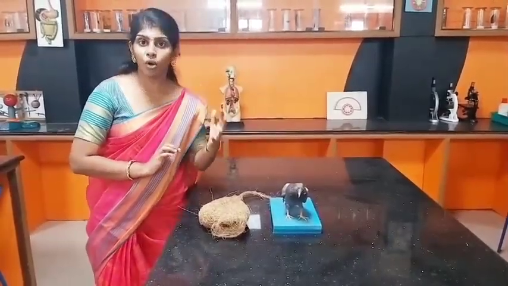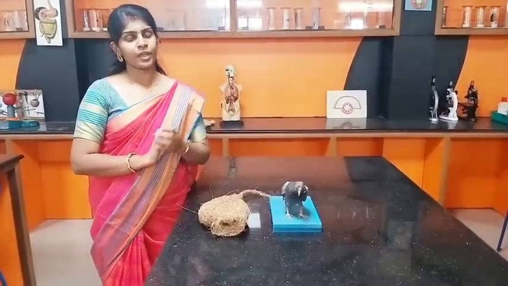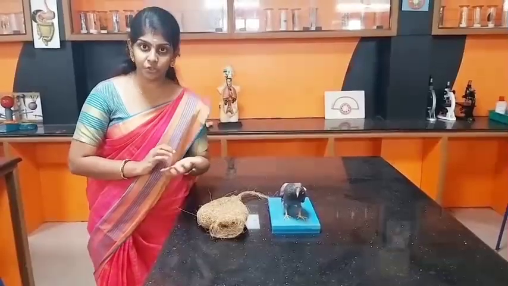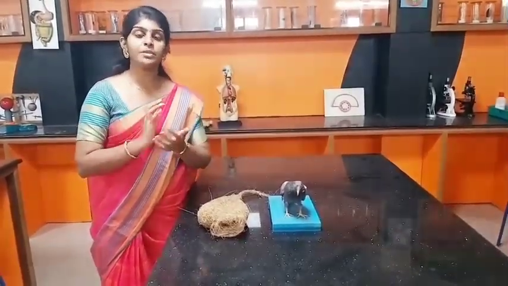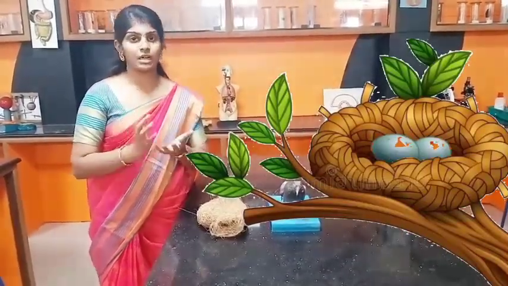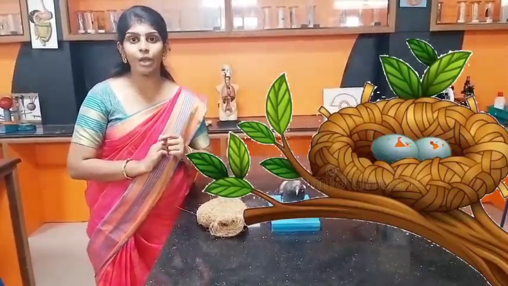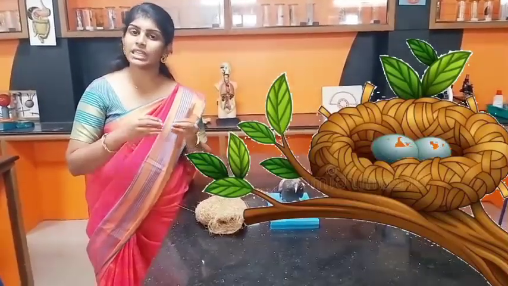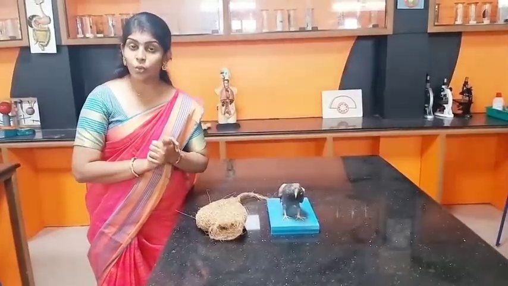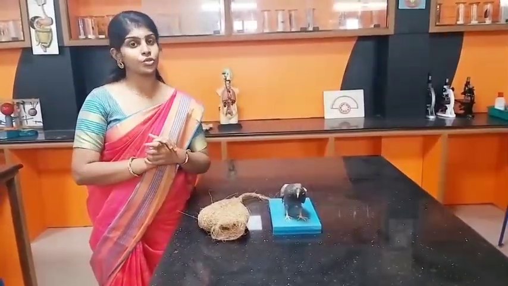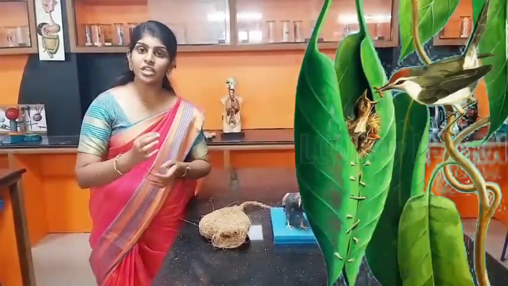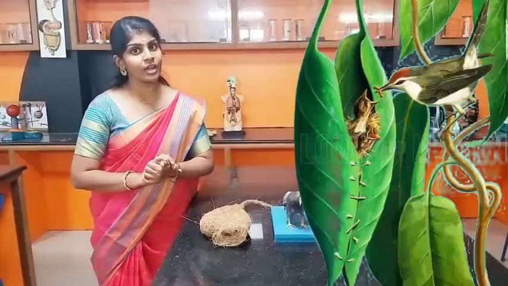Now let us move on to the types of nest. The first type of nest is which we commonly see in many trees. They are cup-shaped nests. Crow used to build this type of cup-shaped nest, which is built with the help of dried leaves, twigs, thread and so on. The next type is the nest which the tailor birds used to make. The tailor bird will make their nest by stitching two leaves with the help of their beak.